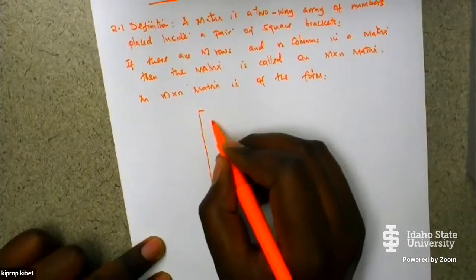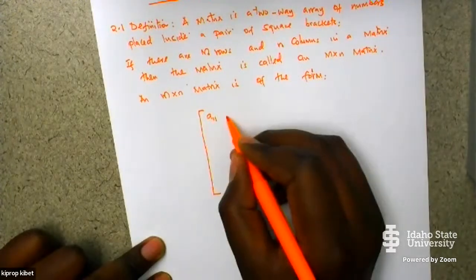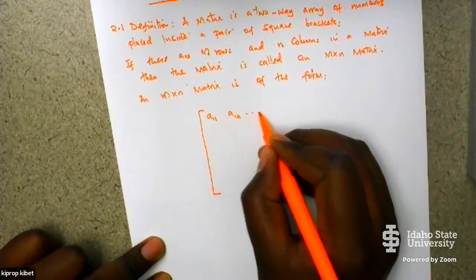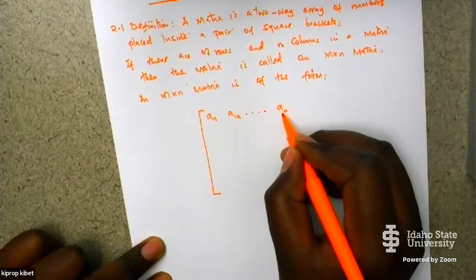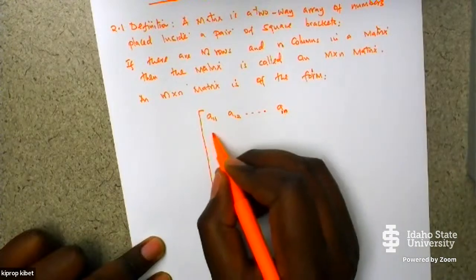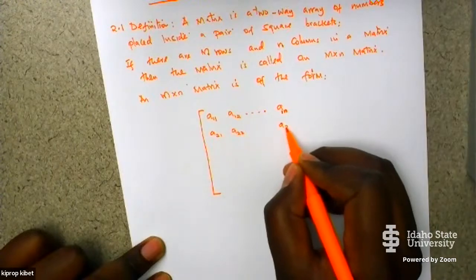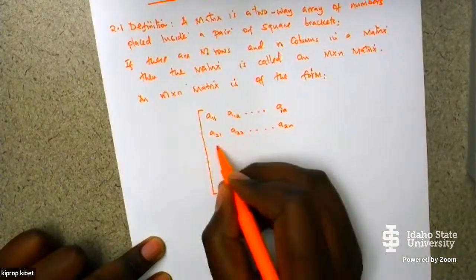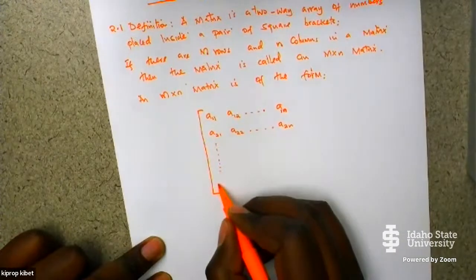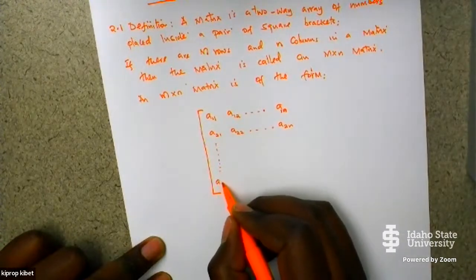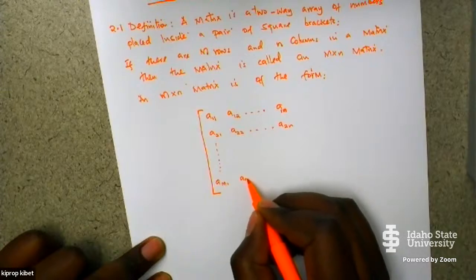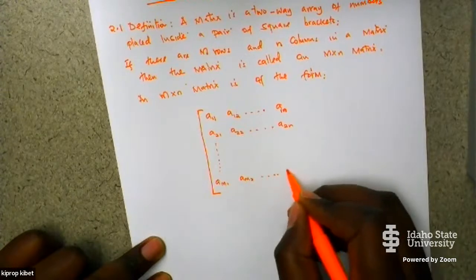So we have A11, A12, A1n, A21, A22, A2n. It can go all the way to Am1, Am2, Amn.